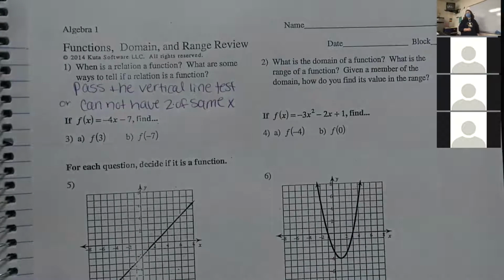Can't have two of the same inputs. Either way, if you have a graph, it has to pass that vertical line test. Otherwise, you can't have two of the same inputs.